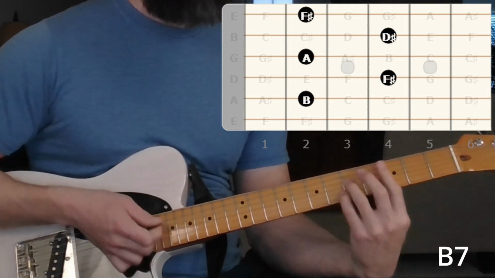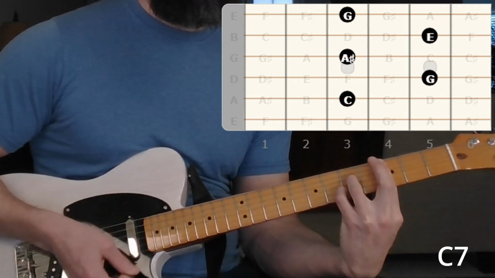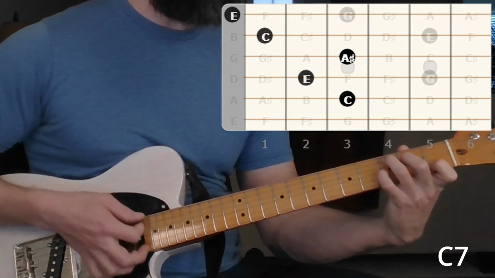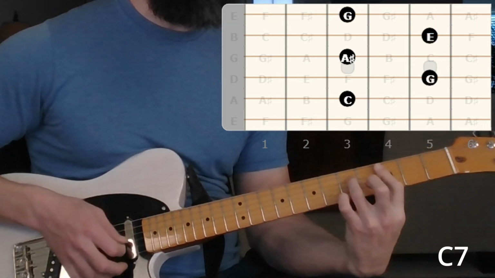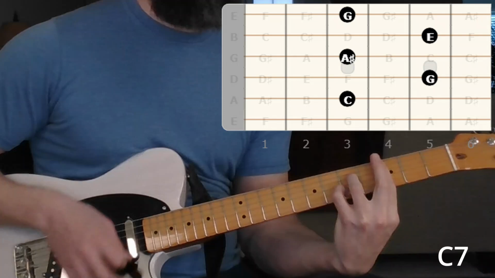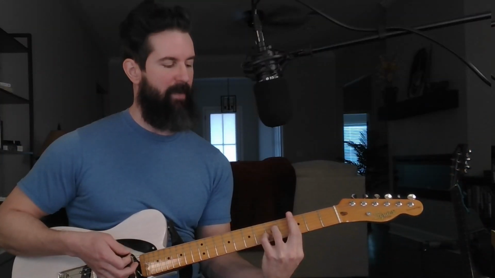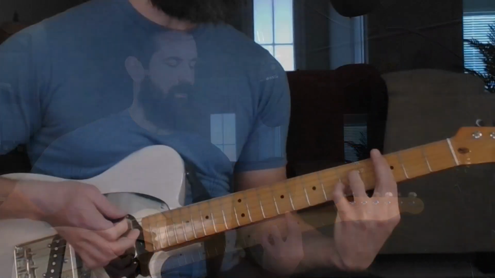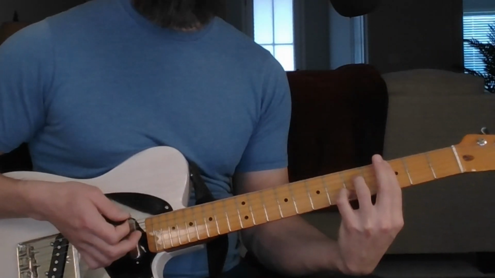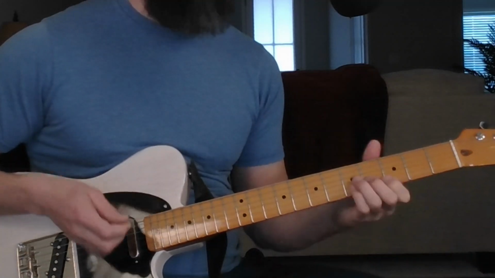we can play our C7 like that or like that. That's a bar chord version of that C7. Notice I'm laying my middle finger on my index finger so as to strengthen it and push down harder. You'll do that a lot when you're bending.